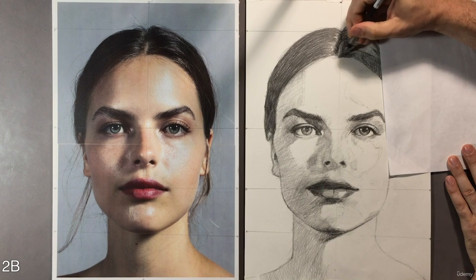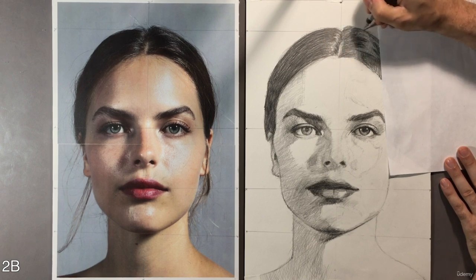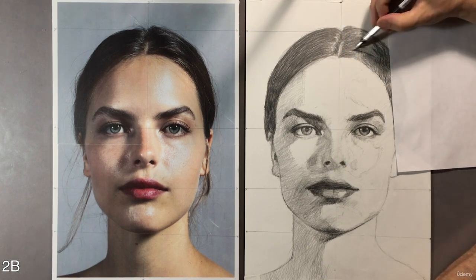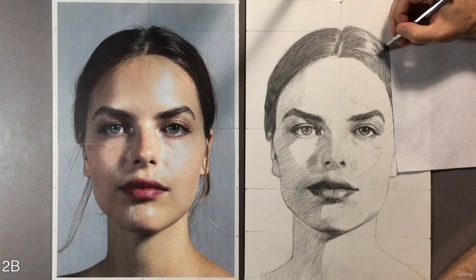Do the same on the other side of the part as well. Again, be sure to leave the highlight empty. We'll come back later and put in detail with an H or B lead. The most common mistake I see students make is to attempt to add detail into their drawings far too early in the process.